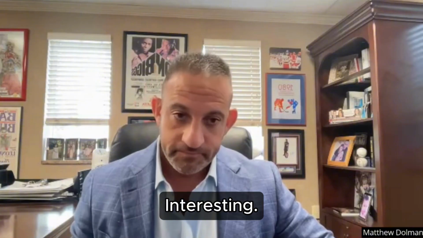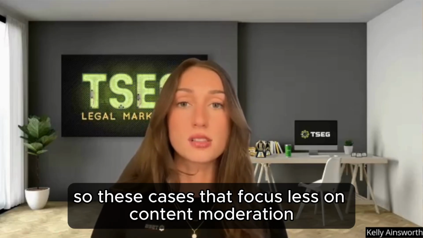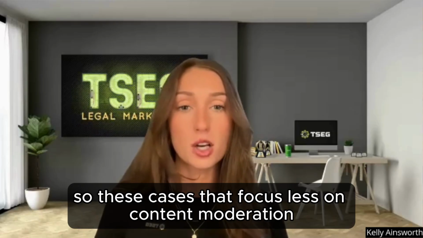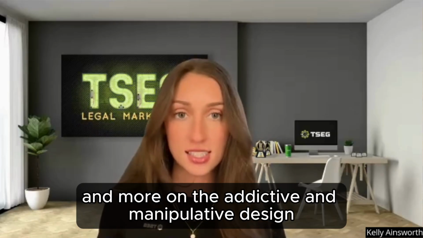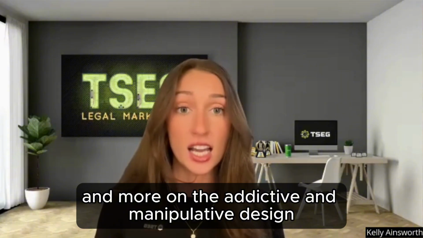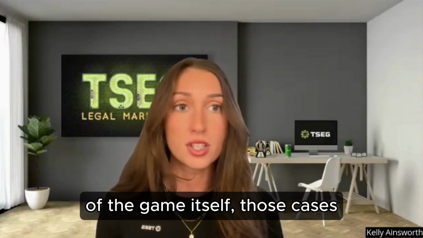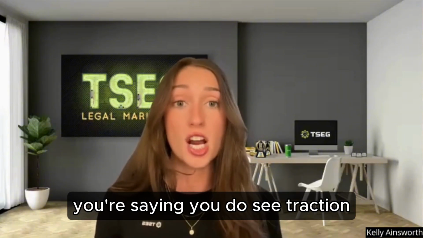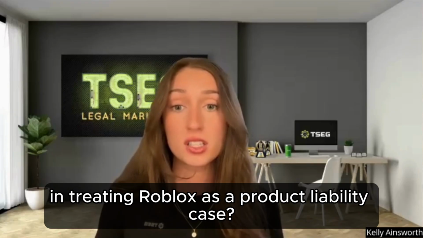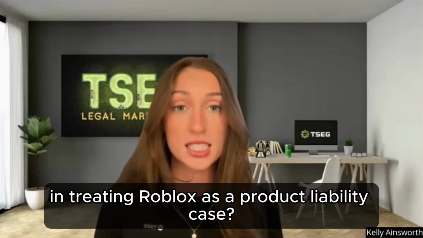Interesting. So these cases that focus less on content moderation and more on the addictive and manipulative design of the game itself, those cases you're saying you do see traction in? Do you treat Roblox as a product liability case?